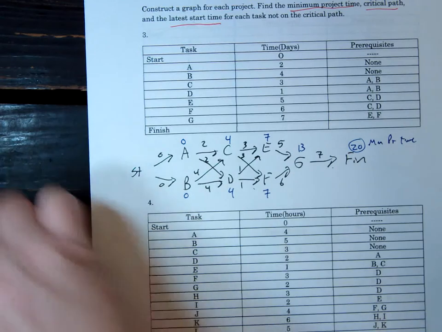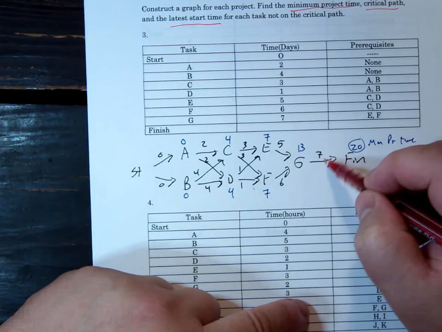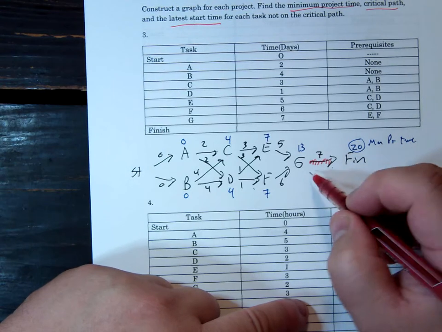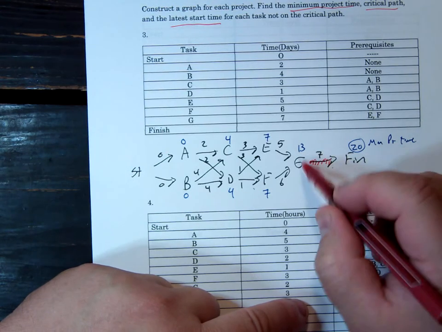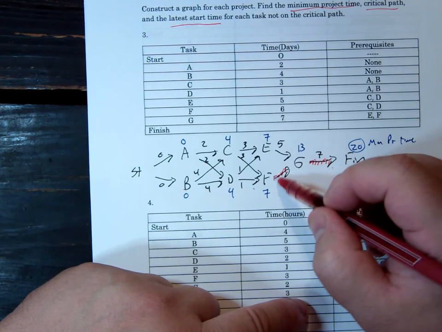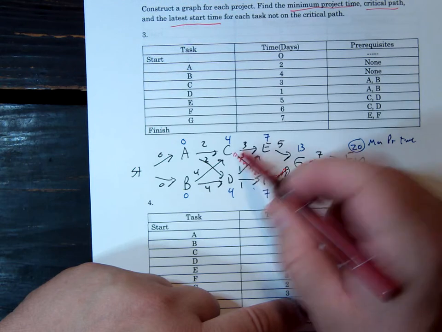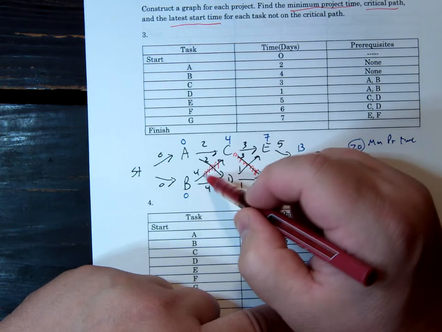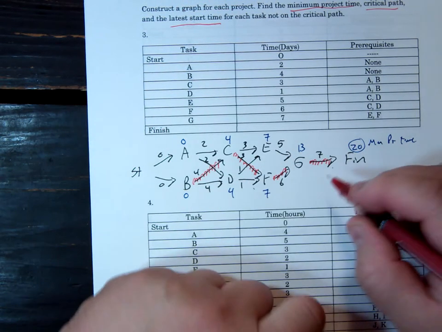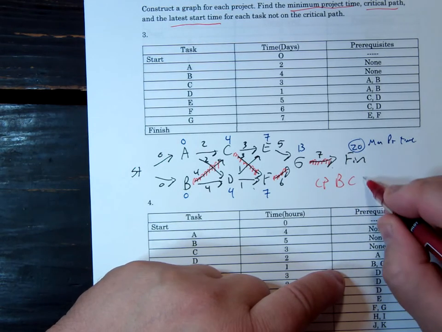Your critical path: the 20 came from the 7. The 13, right, to get back to 13, the 13 came from the 7 and the 6. The 7 came from the 4 plus 3, and the 4 came from the B. So your critical path is B, C, F, G.